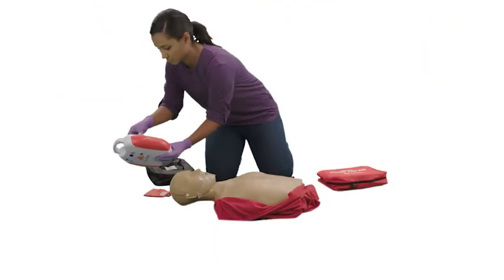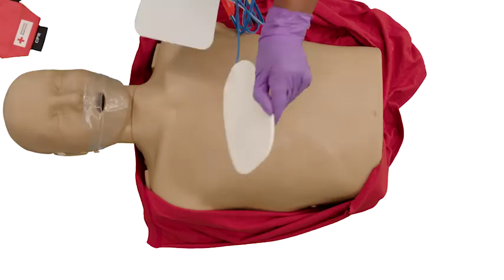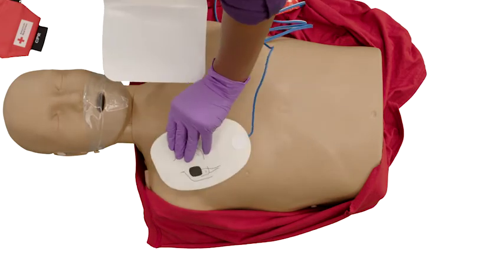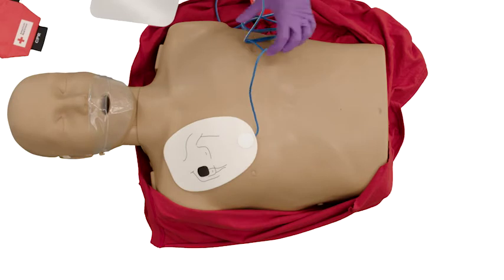Attach pads firmly to the person's chest as shown. Using the appropriate sized pads, place one pad on the upper right side of the chest and the other on the lower left side of the chest below the armpit.